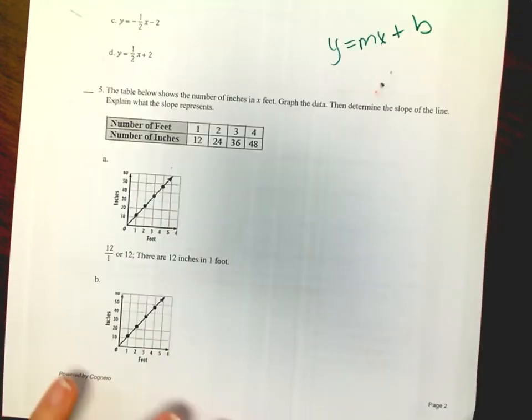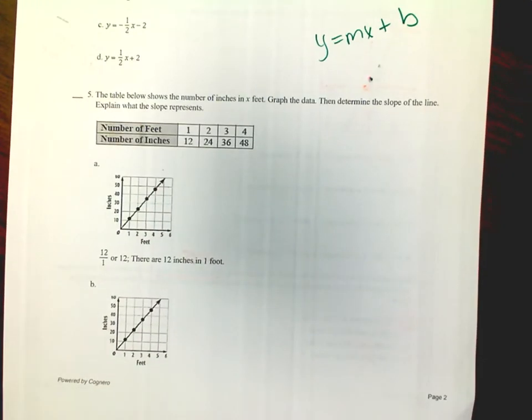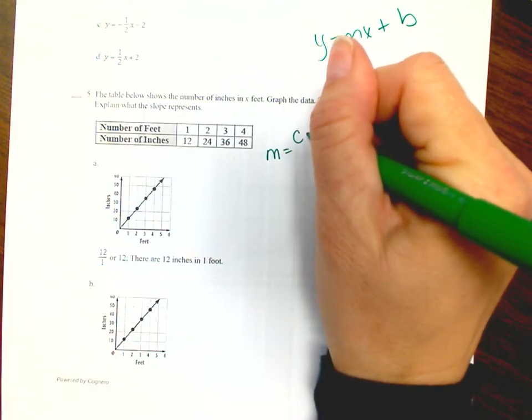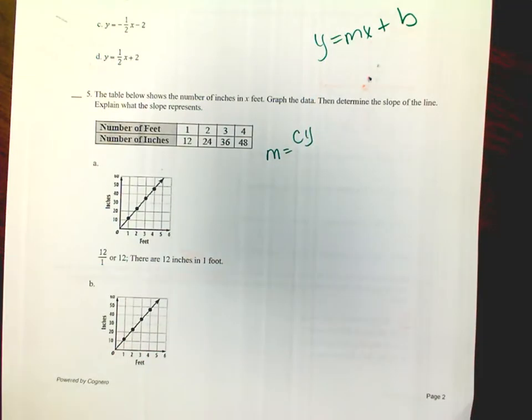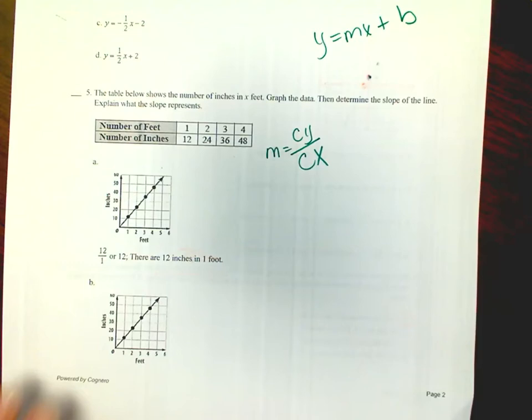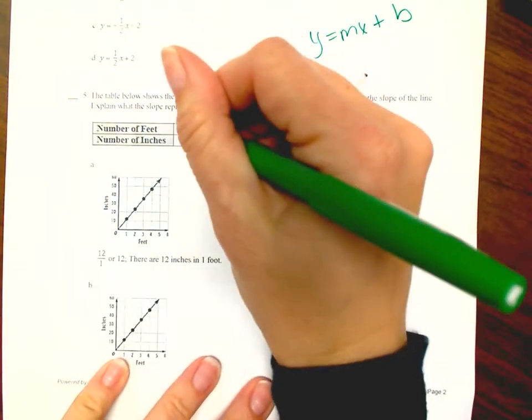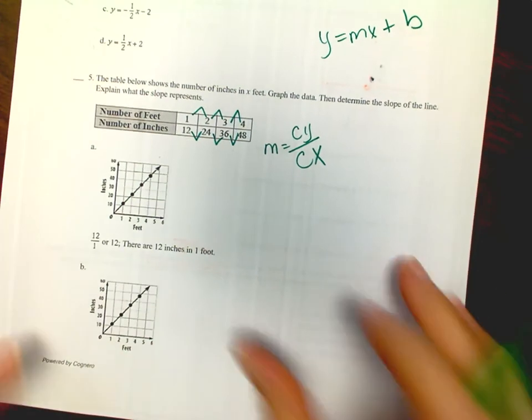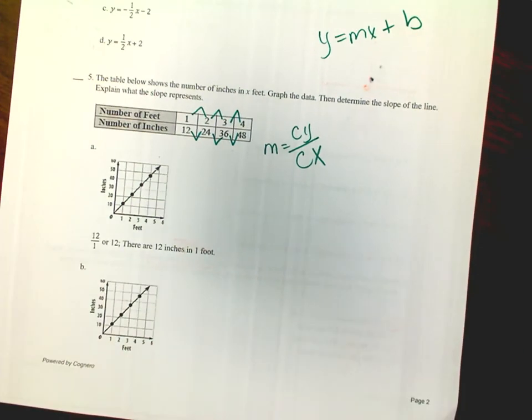Number 5. The table below shows the number of inches in x feet. Graph the data, then determine the slope of the line. Explain what the slope is representative of. Okay, remember, slope is change in y over your change in x. Find your change, find your slope. And you'll find your graph.